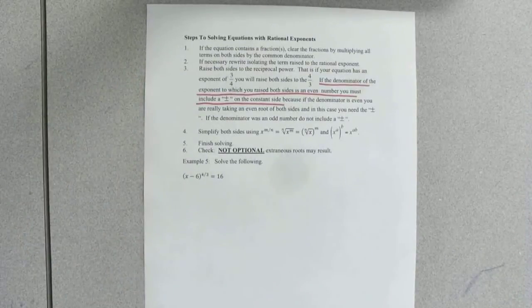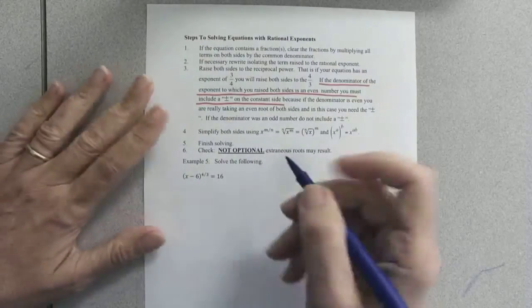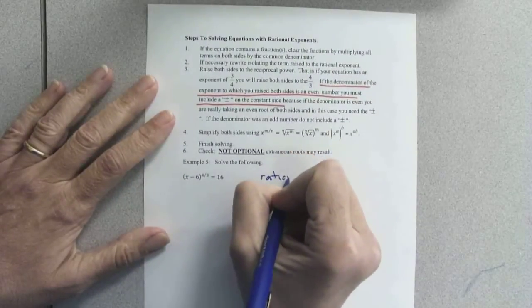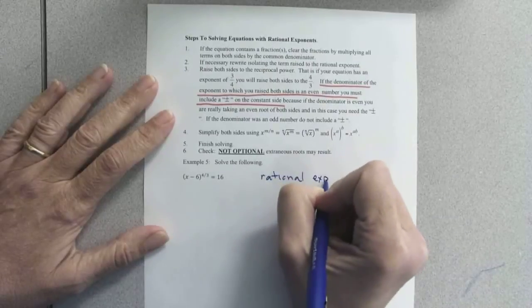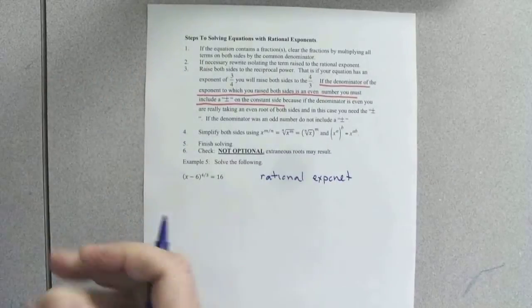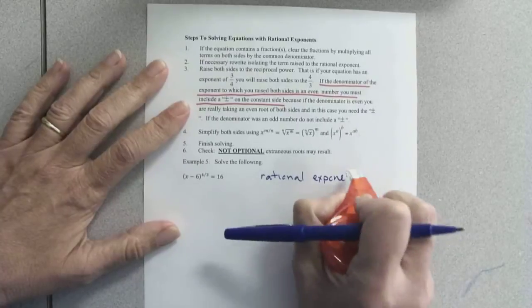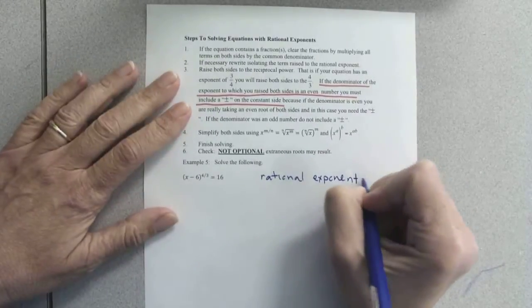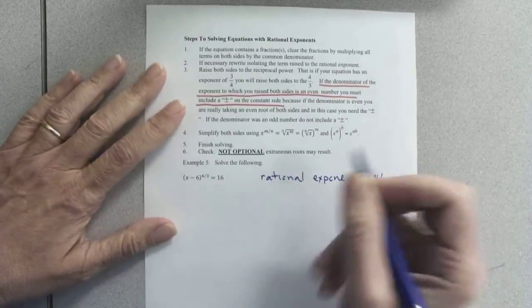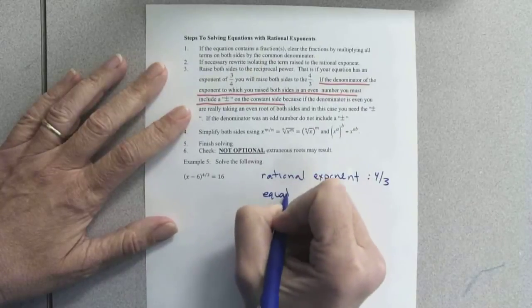Doing my problems now. Solve the following. So it is a rational exponent problem, meaning I have that 4/3 equation.